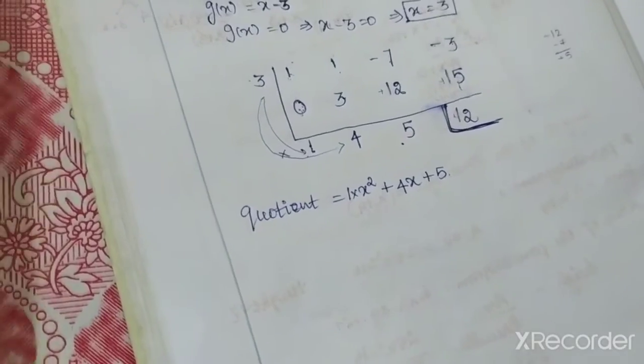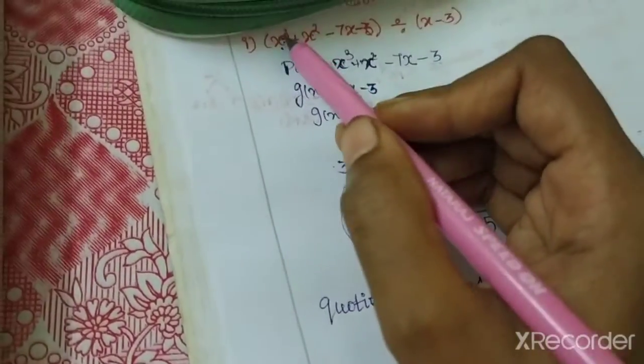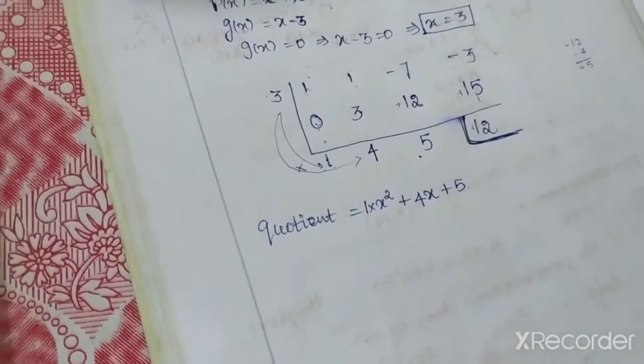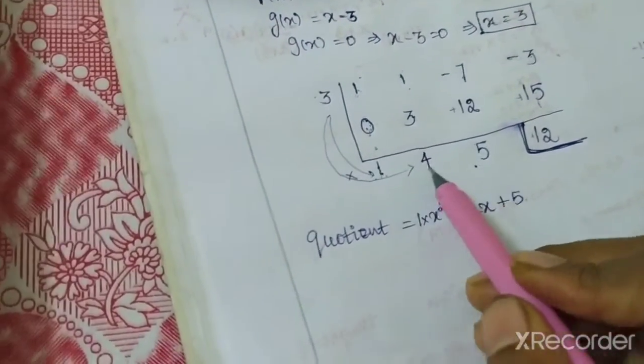Okay, you should write like this. If you are having x cube, you will write like this, x square. If you are having x power 4, then x cube, x square, x, then constant. You should write like this. But in this place I am having x cube, so what is the next term? x square, x, then constant.